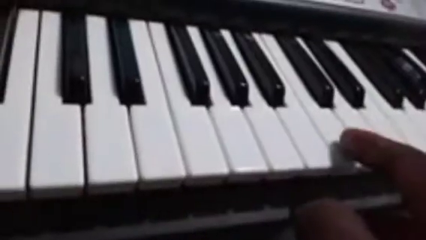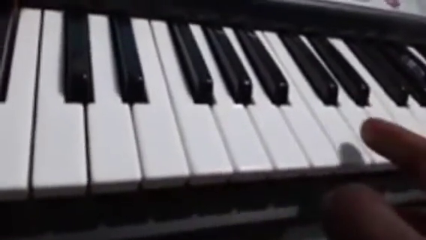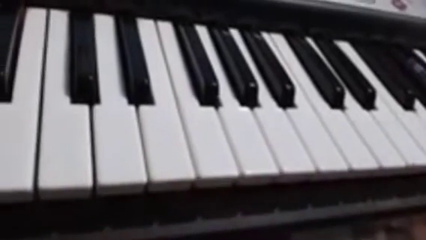So this C and this one are the same C, just that this one is higher in frequency than this one. The pitch here is higher, but it is the same key and has the same voice.